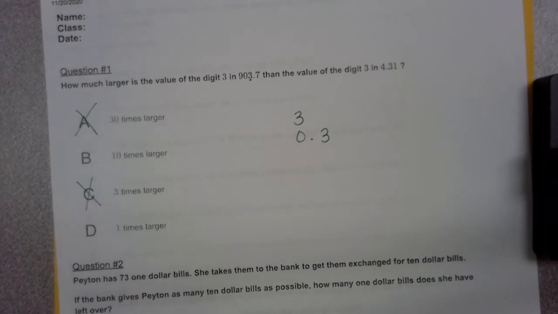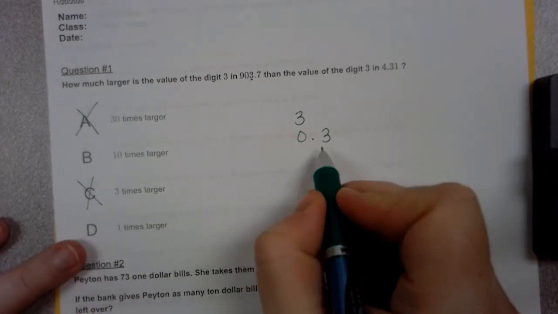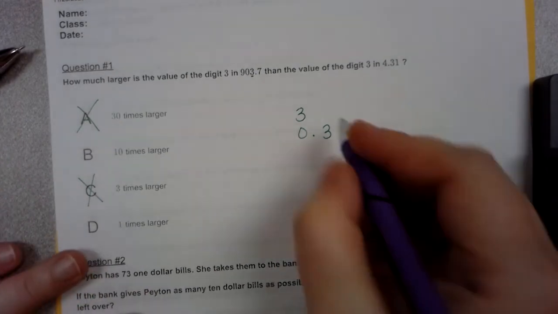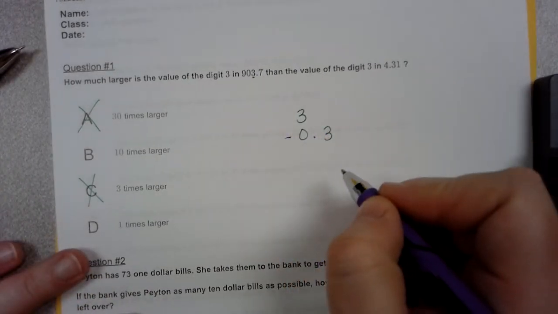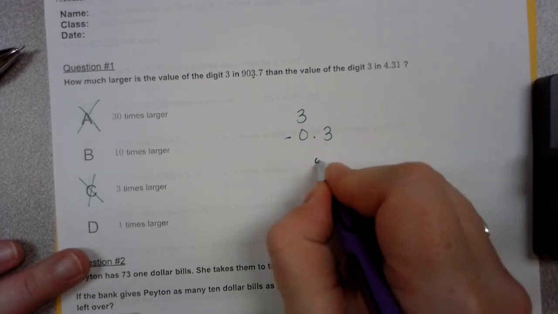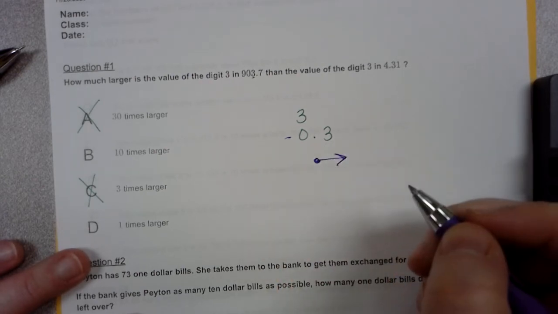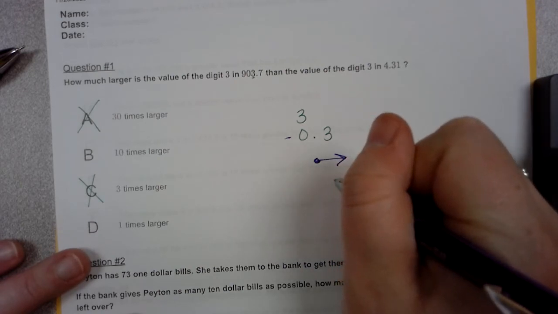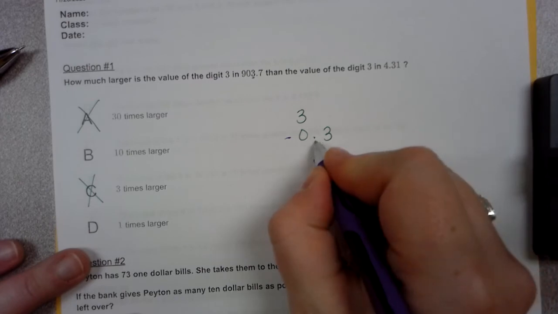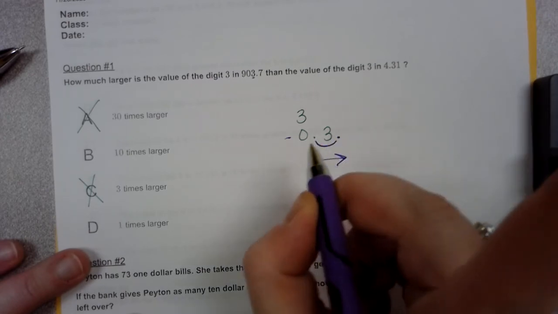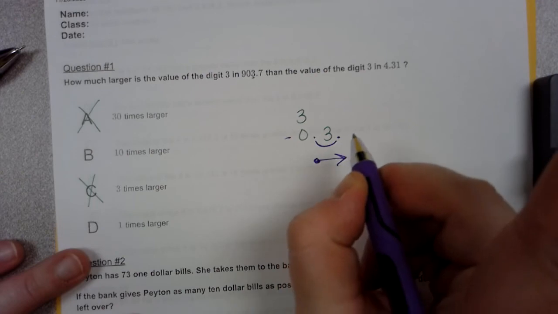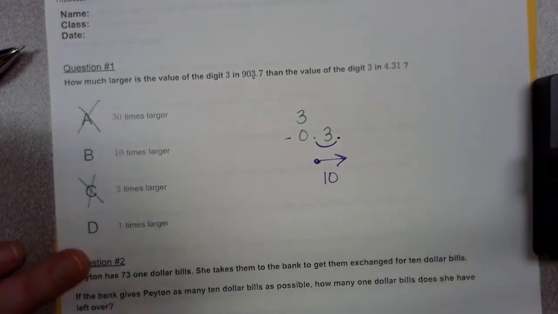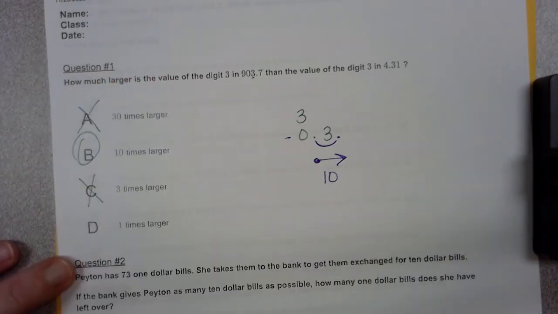Okay? All right. So, remember what we have to do. We have first to decide which direction this decimal right here needs to move so I can get it equal to 3. Well, we know it's going to move to the right. So that means that it's going to be a whole number. How many times did we have to move it? 1 place. And remember, each place we move has a value of 10. So your answer should be B.